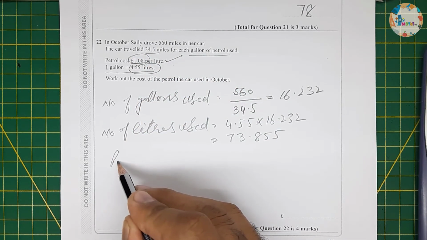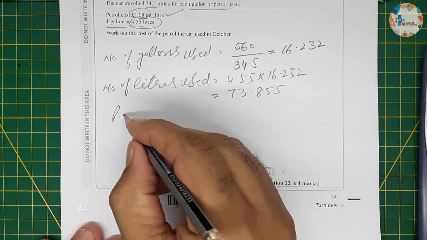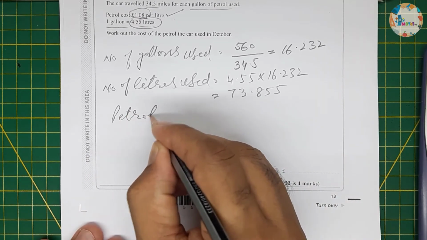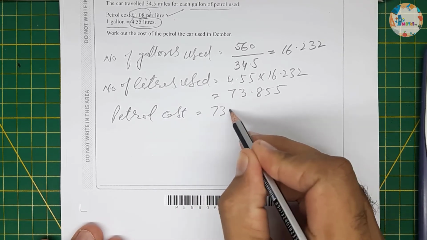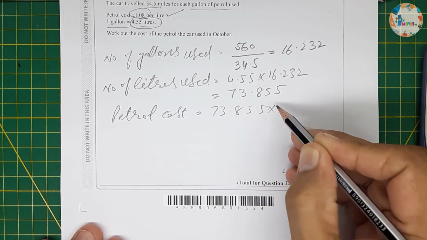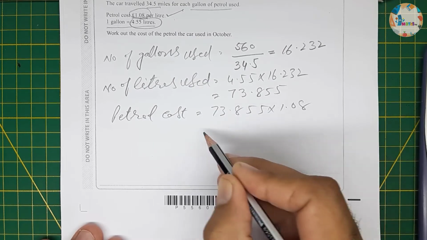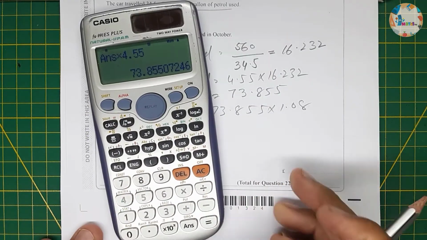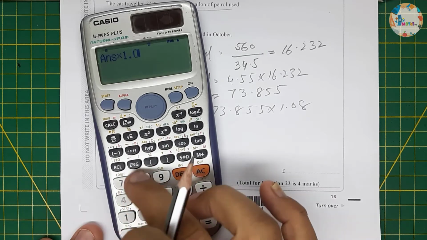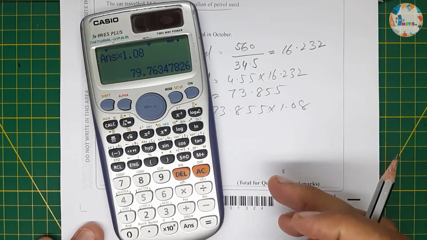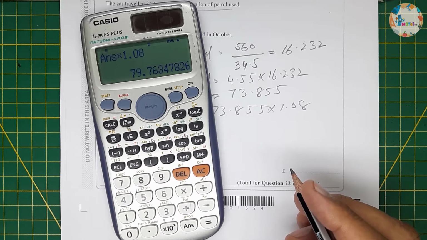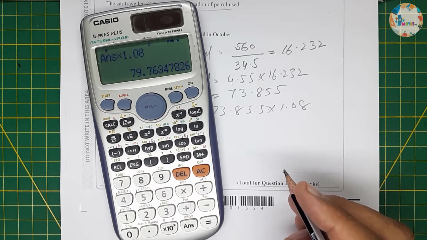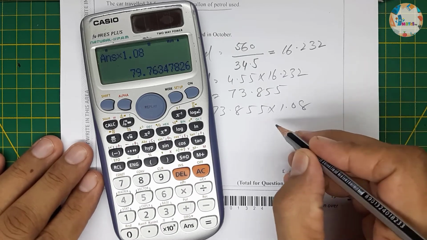So petrol cost, we can write here, petrol cost will be equal to 73.855 multiplied by 1.08, and this will give us 79.76.